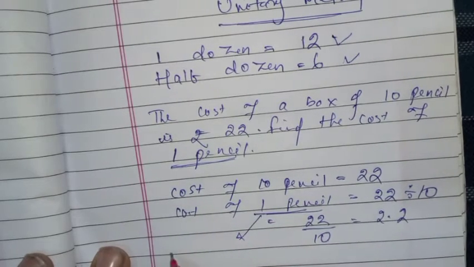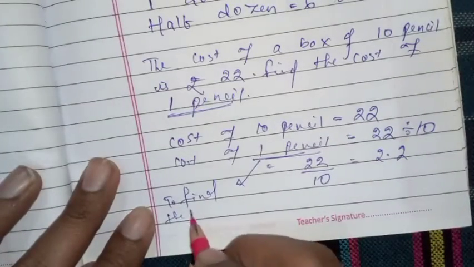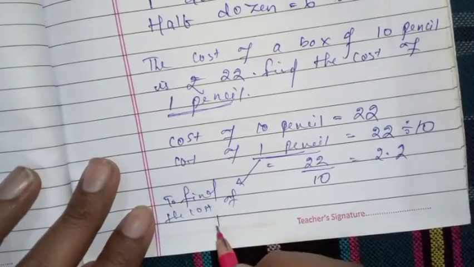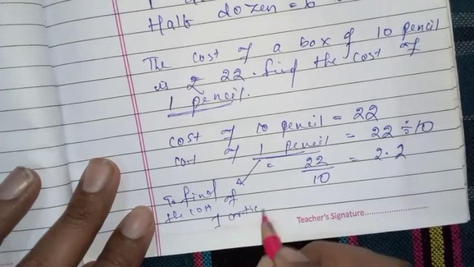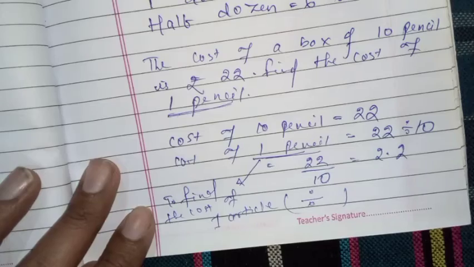Remember, to find the cost of one article, you will divide. Okay.